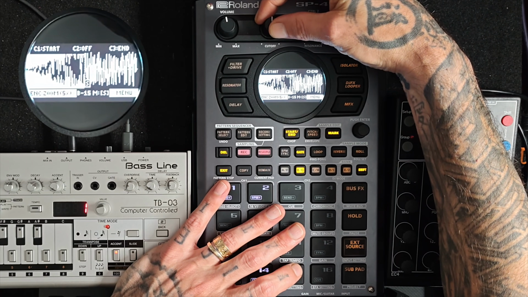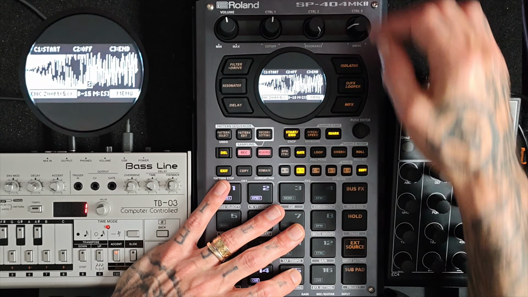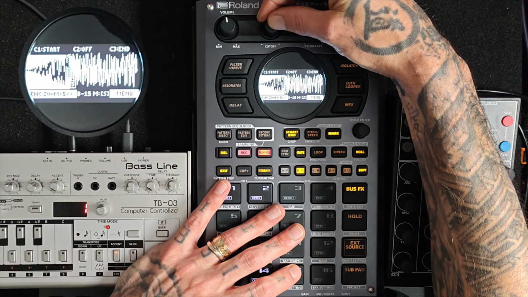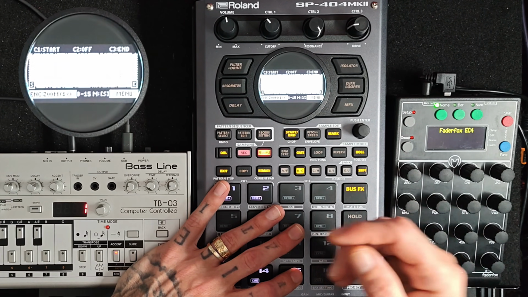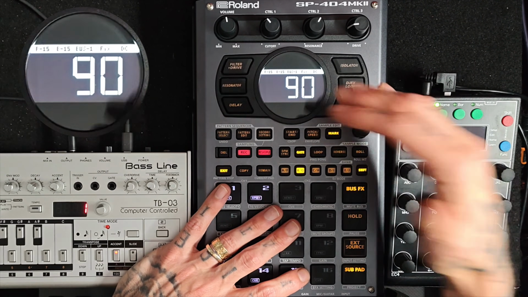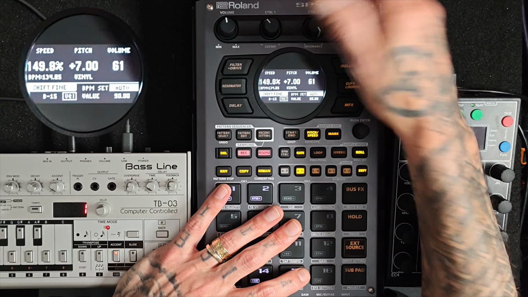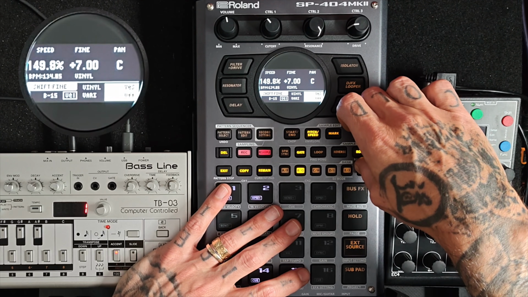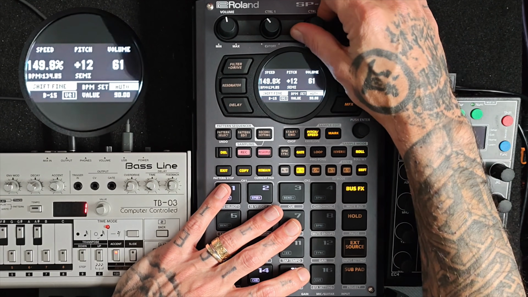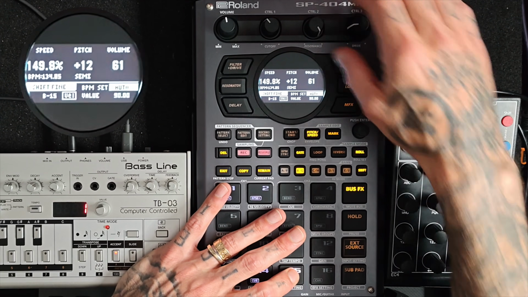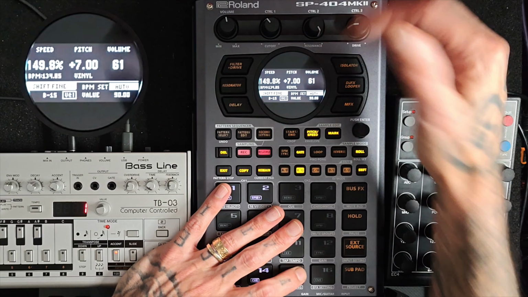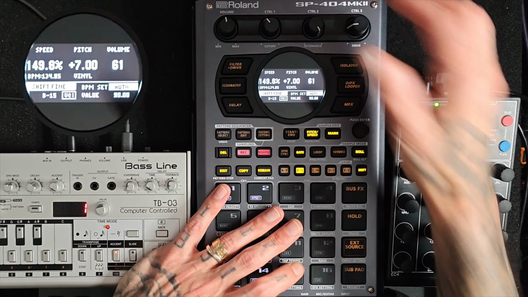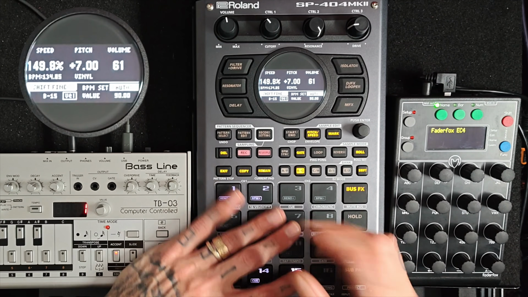Nice. Let's cut also the beginning. Nice. So now I want to pitch it up. So let's try the ensemble. Or maybe it's better the vinyl. Nice. It's a little bit more lively.